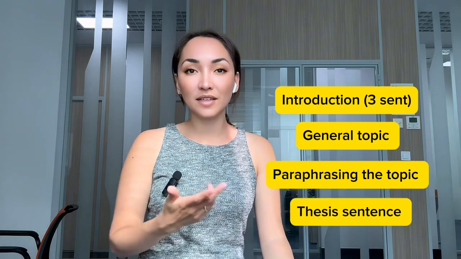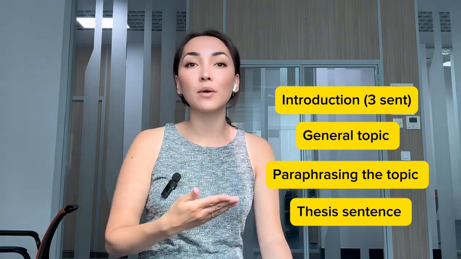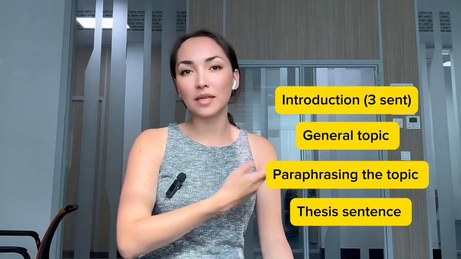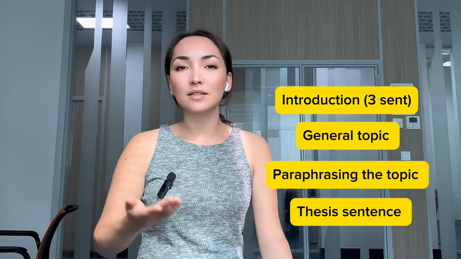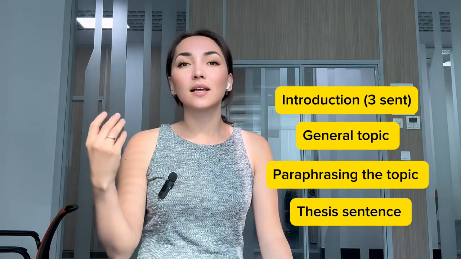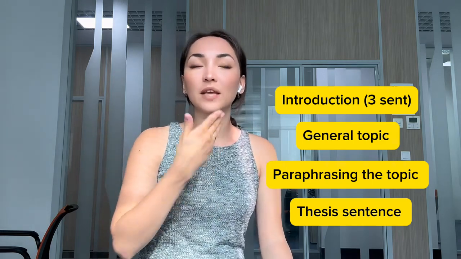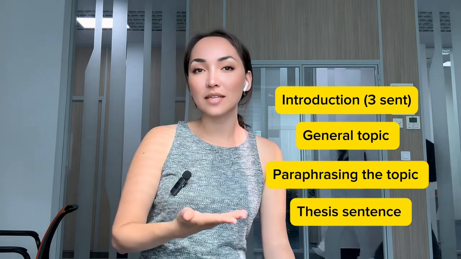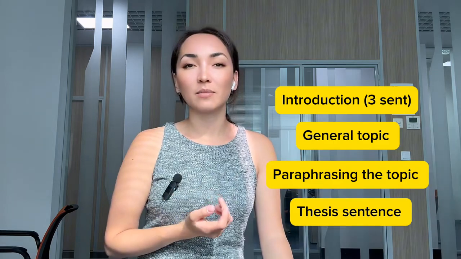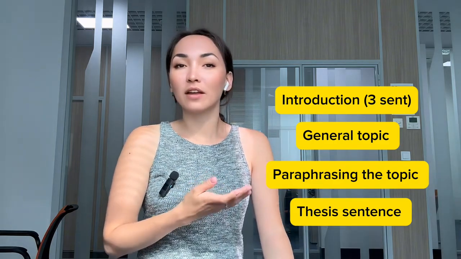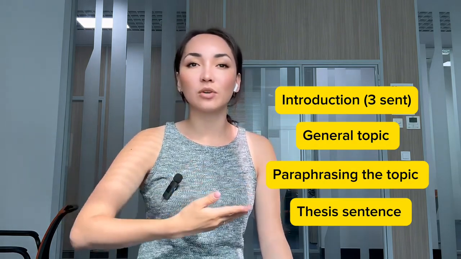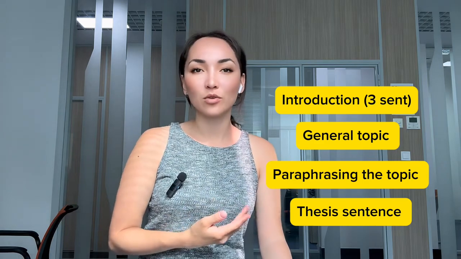In this third thesis sentence, you usually tell the examiner the type of essay you are going to write. For example, you may write, I strongly agree with this opinion, or, in my opinion, this statement is correct, or something like that. Another option for the third thesis sentence might be, in this essay I am going to write about advantages and disadvantages of, let's say, something. This way you are demonstrating to your examiner the type of essay you are going to write.